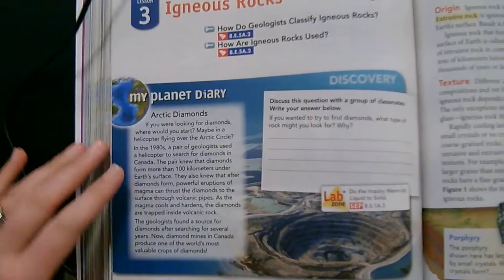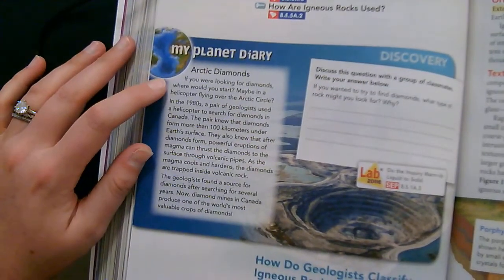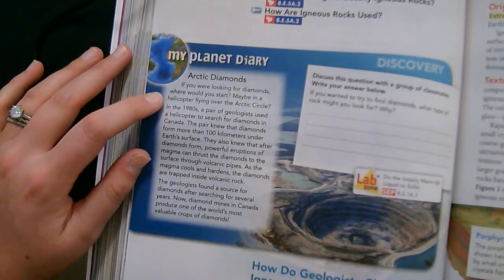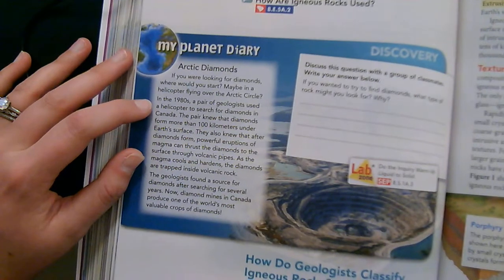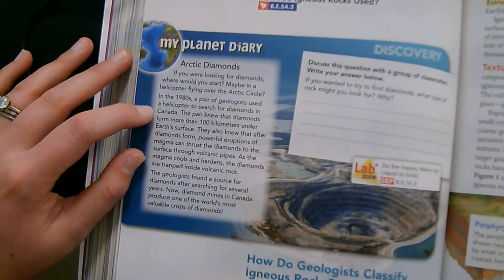Arctic diamonds. If you were looking for diamonds, where would you start? Maybe in a helicopter flying over the Arctic Circle. In the 1980s, a pair of geologists used a helicopter to search for diamonds in Canada.